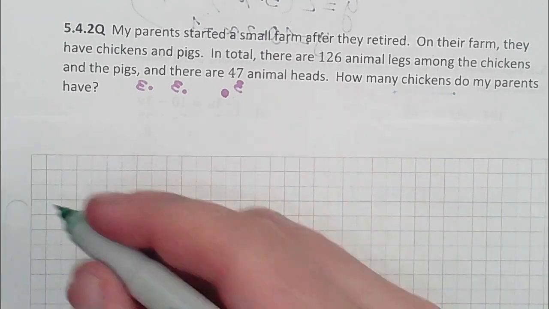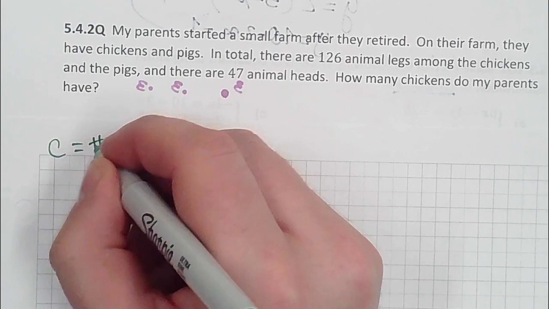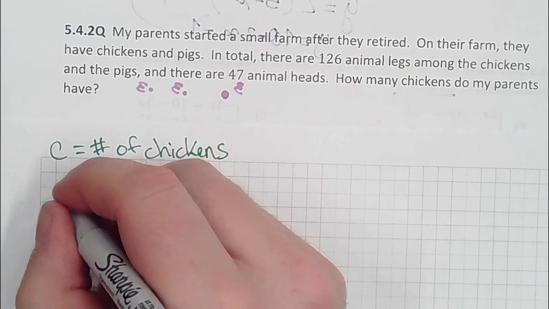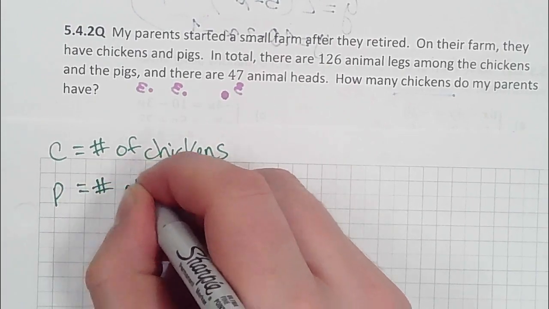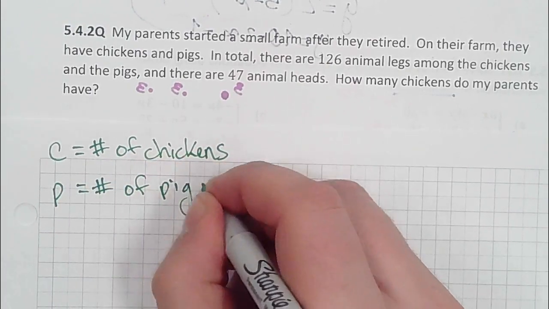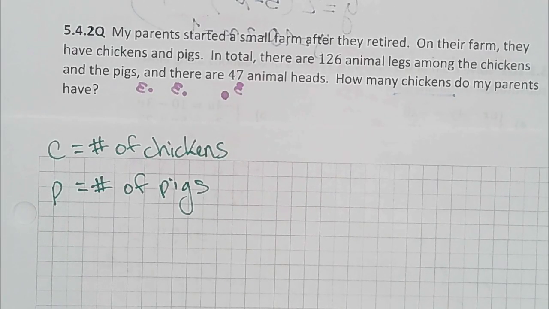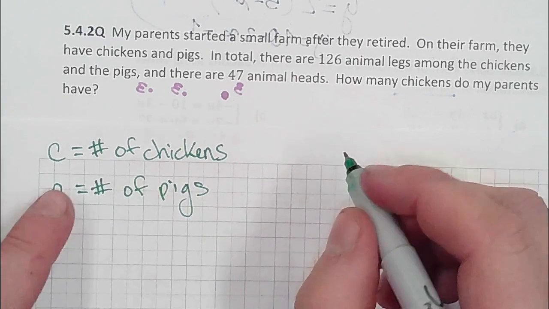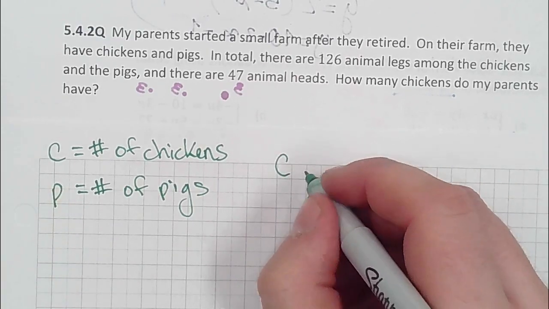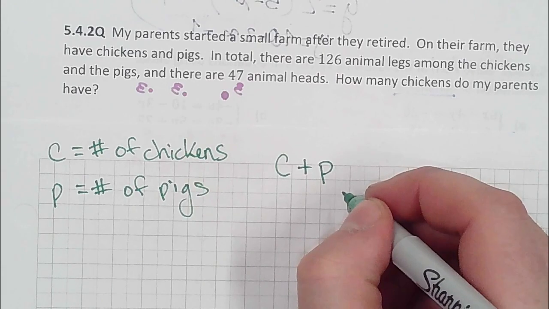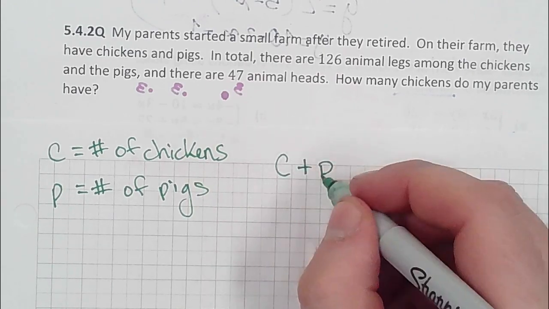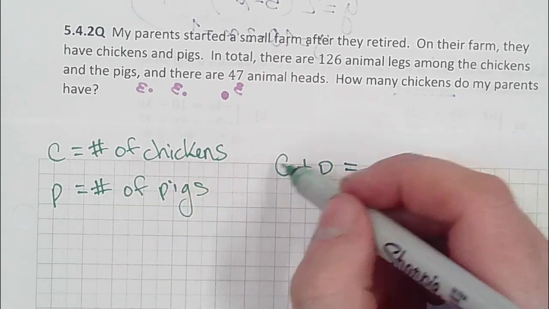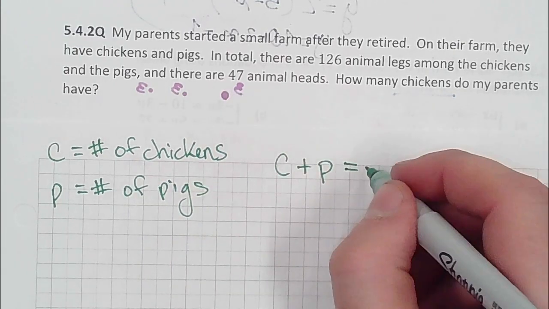So let's define some variables. C is going to be the number of chickens, because that's what we want to find out. But there's another unknown, the number of pigs. We don't really know how many pigs they have. What we do know is that there are 47 animal heads. So think about it. Each animal should have 1 head. So the number of chickens, that's C, plus the number of pigs, that's P. Together, the number of animals should equal the same thing as the number of heads. So we know that C plus P, even though we don't know what C and P are, should add up to 47.